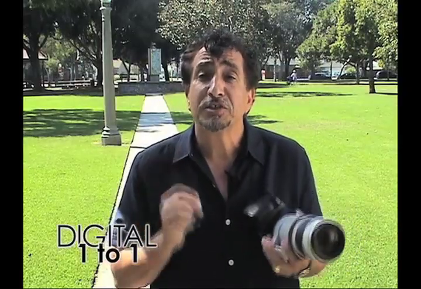So let's recap the important aspects of using a telephoto lens. First, understanding the focal length and the angle of view. Two, the best way to stabilize your camera. And three, becoming aware that as we use more of our digital zoom, we run the risk of getting more noise in our image. Understanding how to utilize this knowledge helps us to be a smarter photographer, and in turn helps us to be a Digital One-to-One photographer.